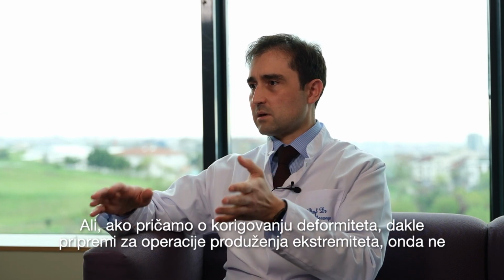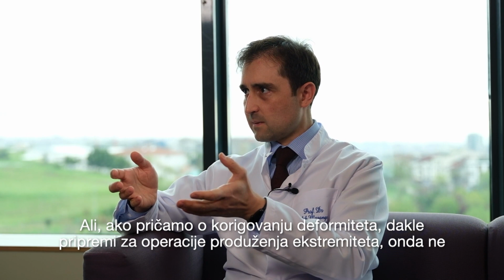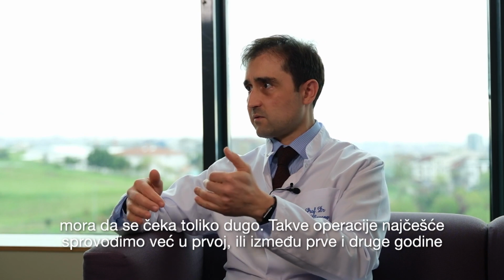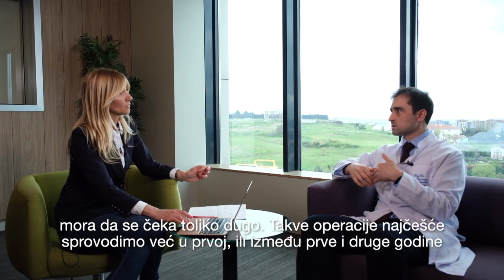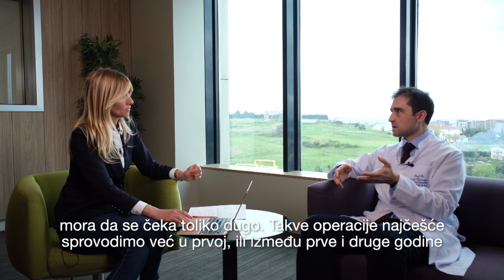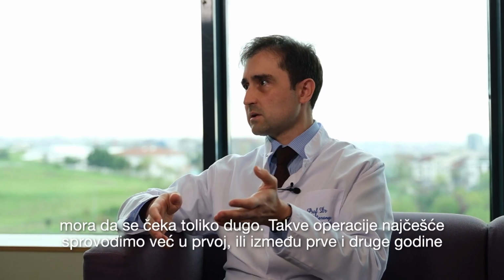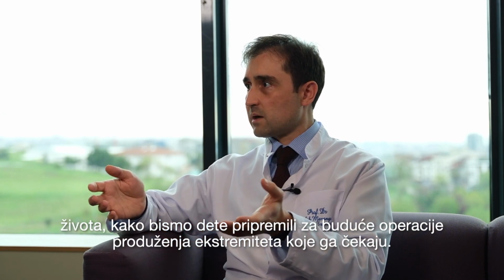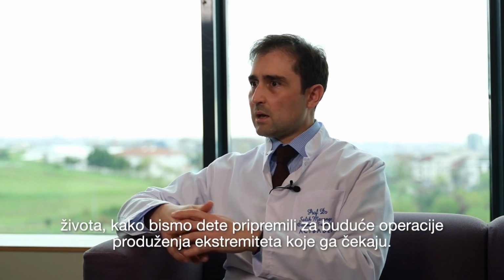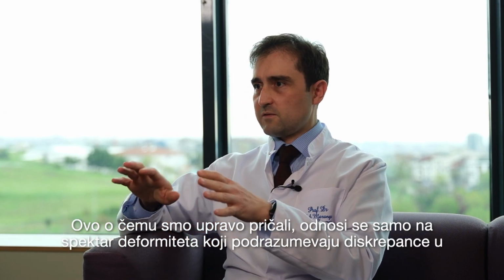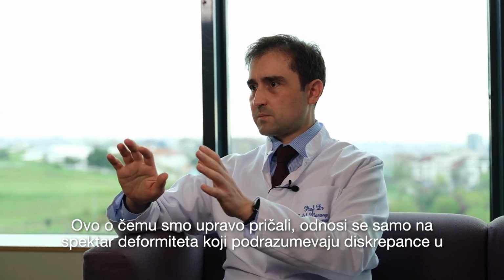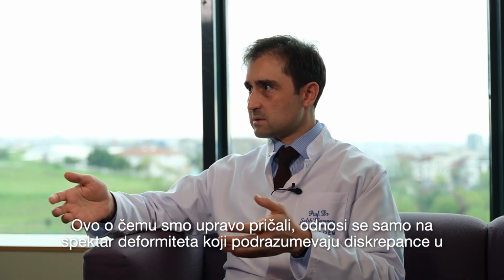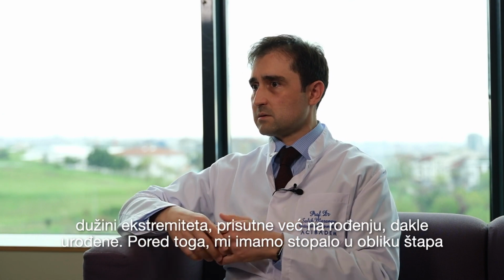But if you are talking about correcting the deformity, and so preparing it for lengthening, then you don't have to wait for so long. We usually perform such corrective surgeries at 1 year of age, or a little more than 1, maybe between 1 and 2, just to get the child prepared for future lengthening surgeries. But having said that, this is only for a spectrum of disorders that have limb length discrepancies that occur by birth, congenital, so to speak.